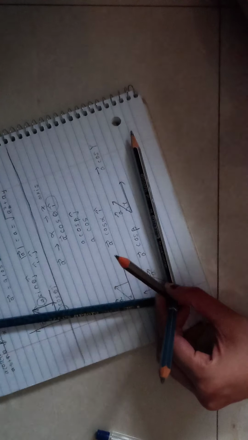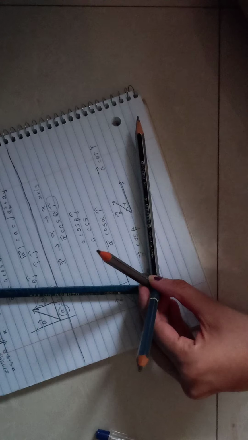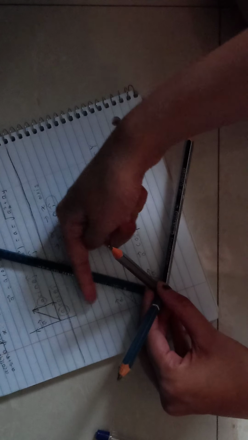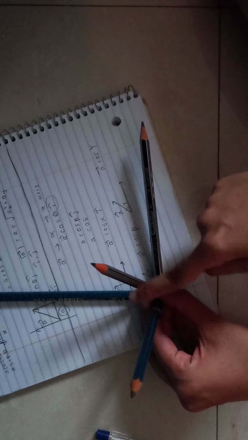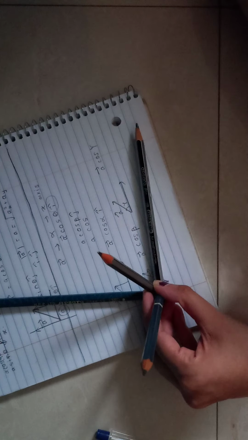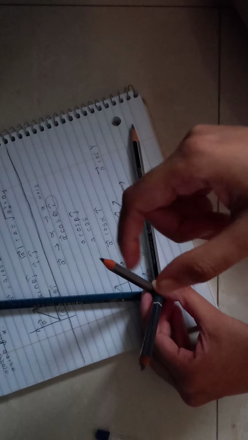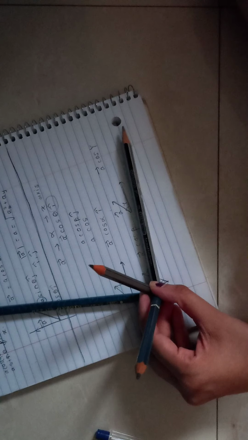So now if I take a vector a bar, okay, which makes an angle of alpha with the x-axis, beta with the y-axis, and gamma with the z-axis. How will you write this vector? How will you resolve this vector?